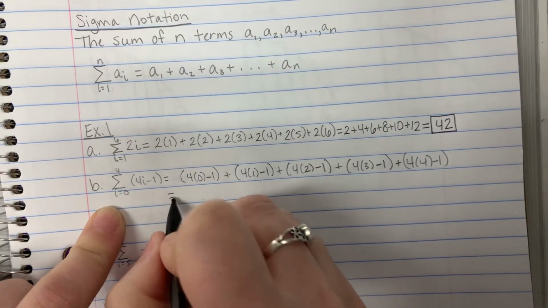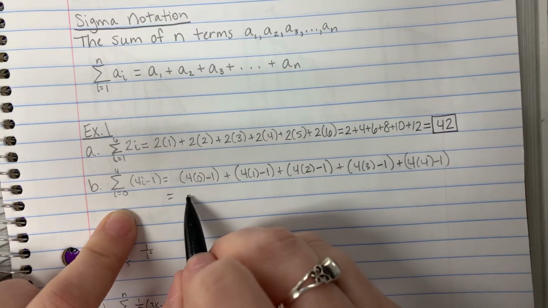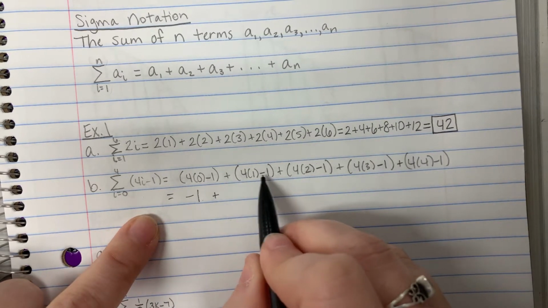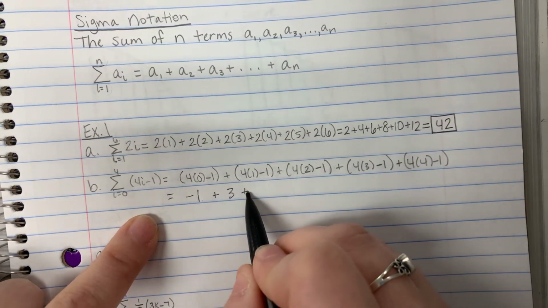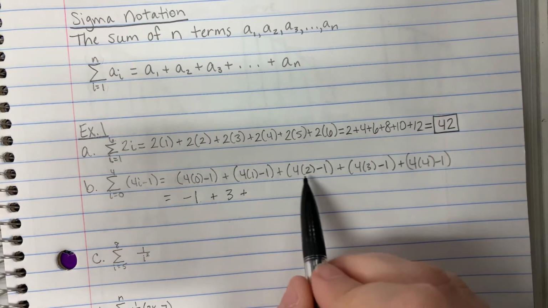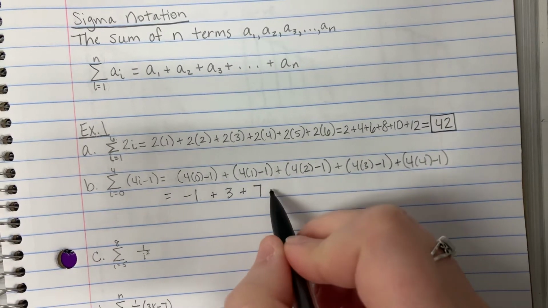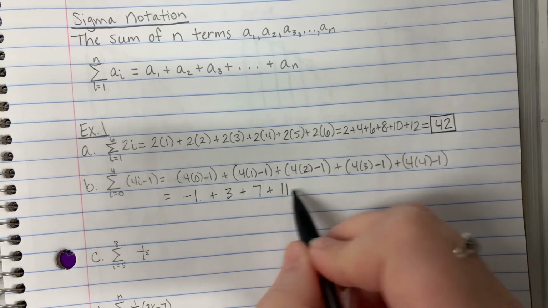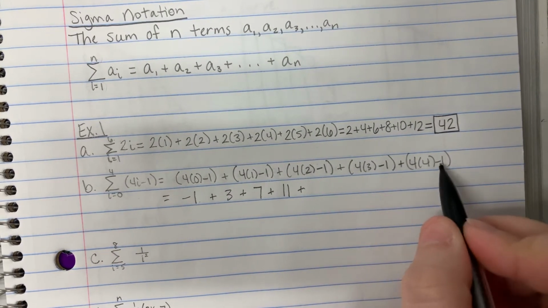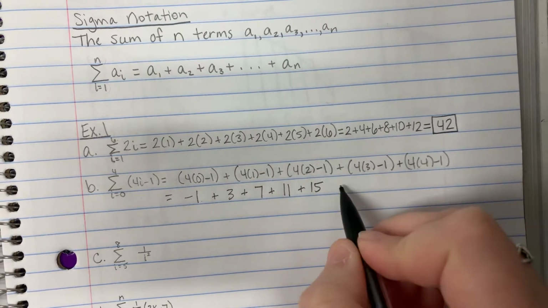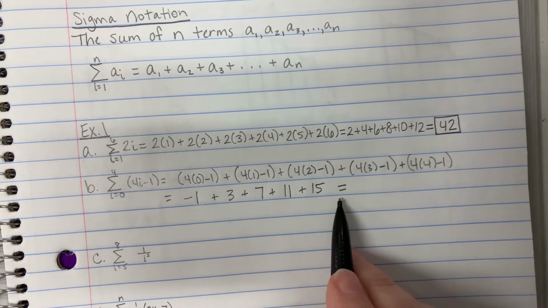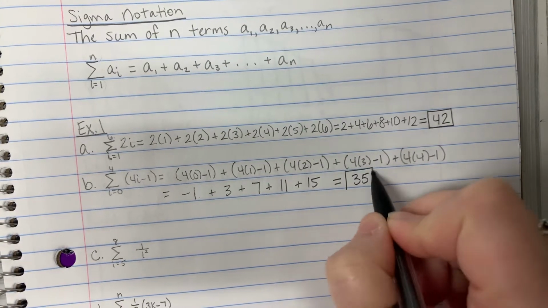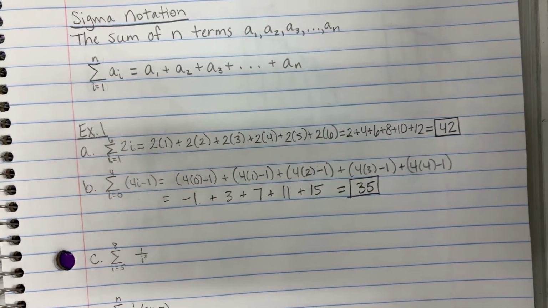Then I'm going to simplify all of those. This one gives me negative 1. This one gives me 4 minus 1, which is 3. This one gives me 8 minus 1, which is 7. This one gives me 12 minus 1, which is 11. And this one gives me 16 minus 1, which is 15. If I add all of those up, I end up with 35. Again, you can use a calculator for those if you want to.